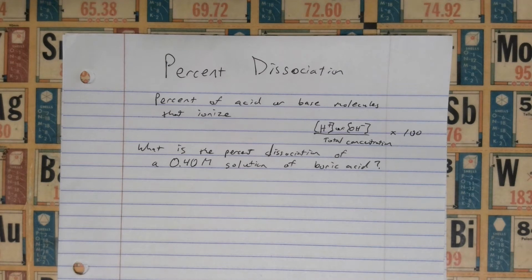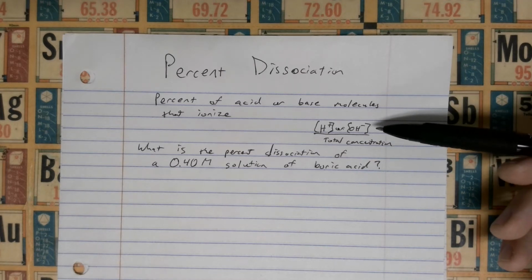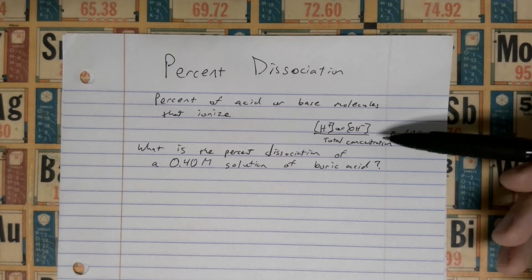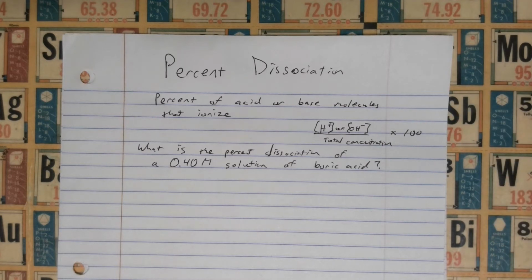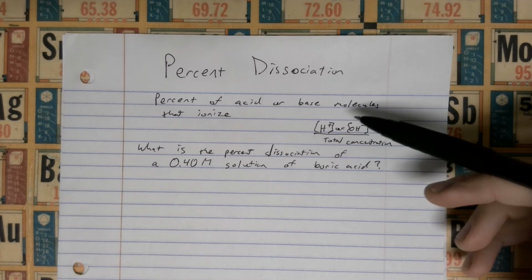In this case, a lot of times you're going to have to find the H plus or the OH minus concentration in order to figure out the percent dissociation, because these will not be given to you. You might be given the pH, or you might be given the initial concentration and a Ka or something like that. But a lot of times you will not be given the H plus or the OH minus. You've got to calculate that.